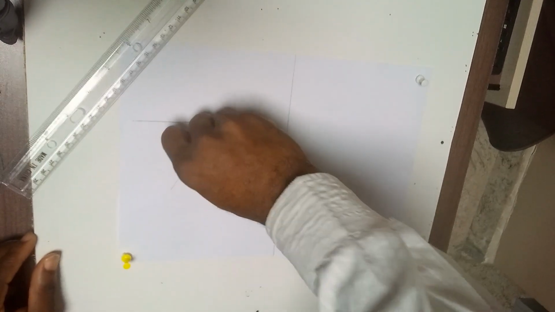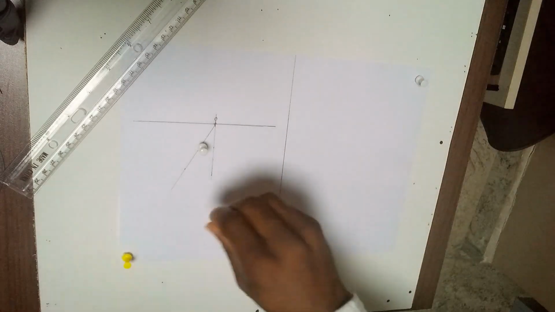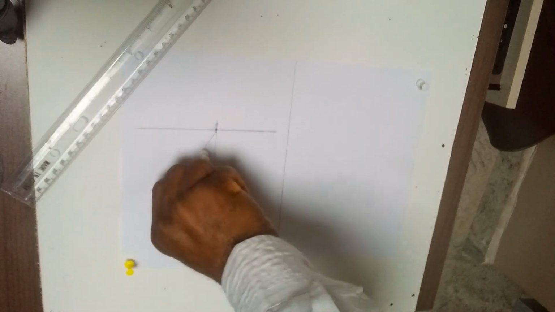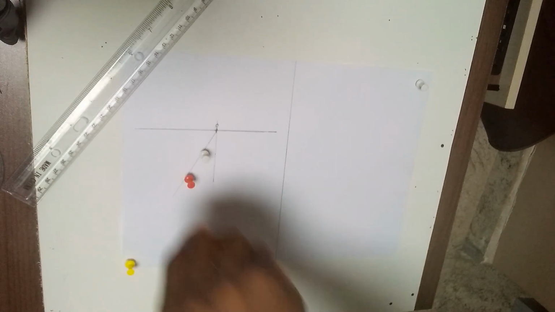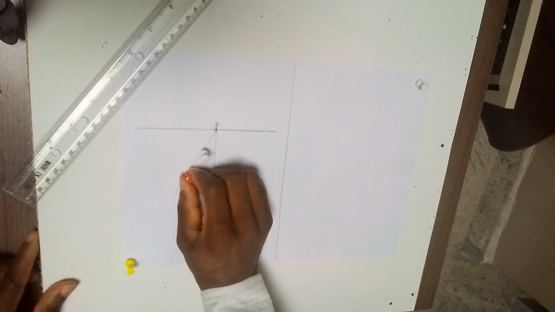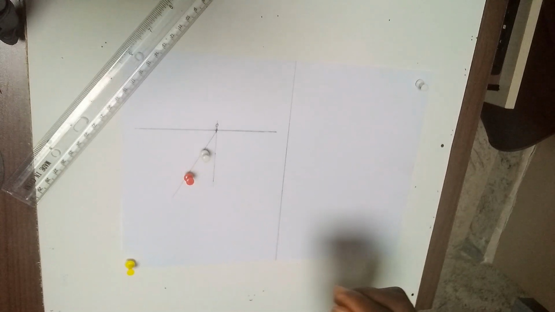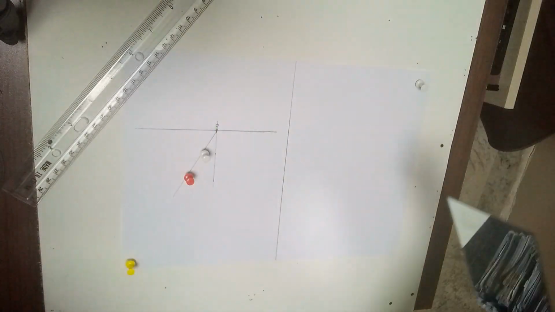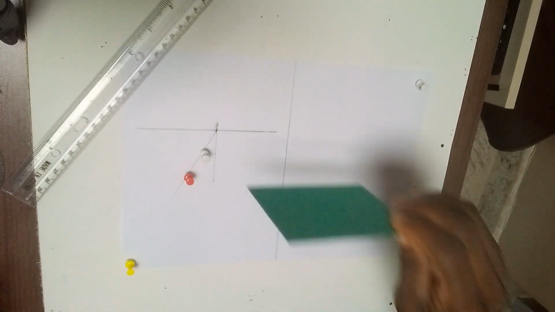The next thing that I'm going to do now is take 2 pins, then I pin them on the straight line. You are seeing this is the first pin, and this is the second pin on the straight line. Ensure that the pins are straight. If the pins are straight and you have something like this, you are good to go.